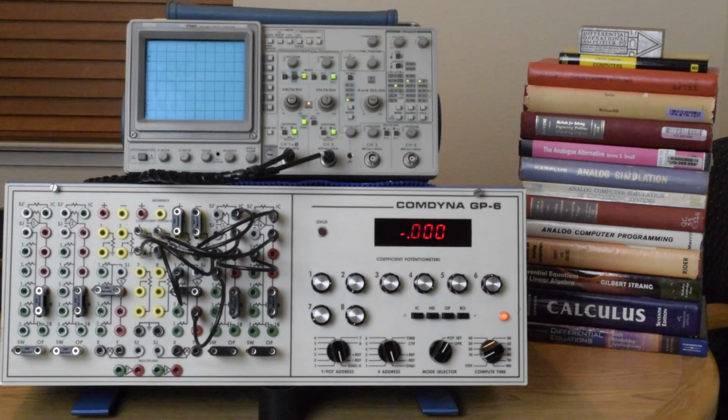Analog computers, like any type of computer, are used to solve problems. So we need a way to input the parameters of the problem and obtain the results. The analog computer can solve a wide variety of problems, but it's most suited to solve differential equations. If you're not familiar with differential equations, you might still find this video interesting.